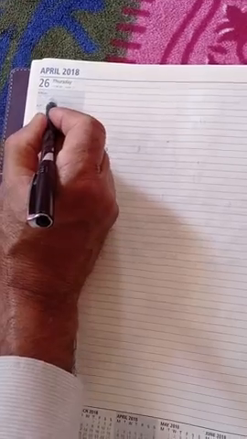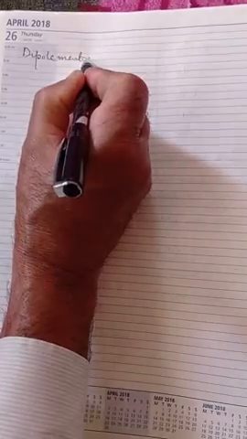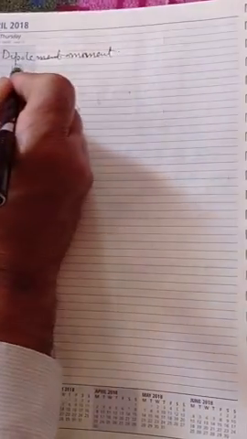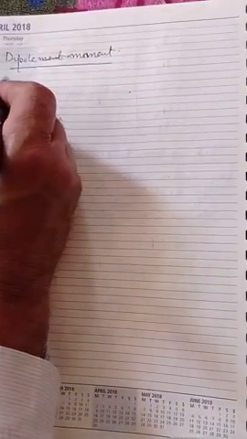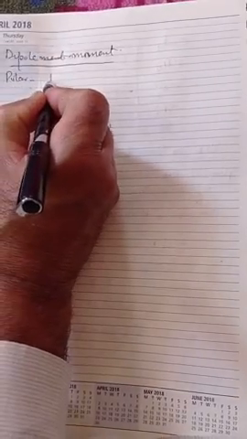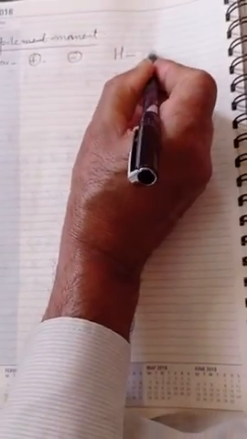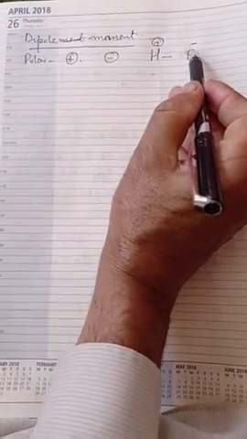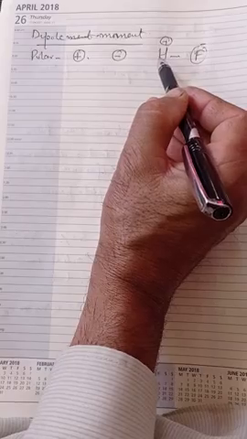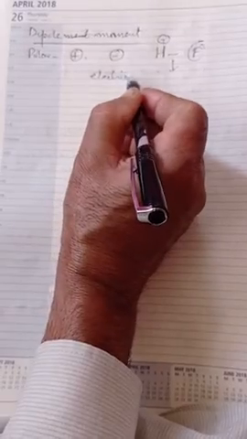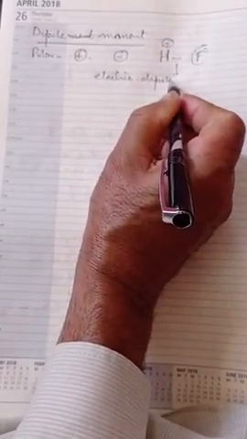Students, now we will study what is dipole moment. We know a covalent bond. In case of a polar bond, one end is positive and the other end is negative. For example, in case of hydrogen fluoride, fluorine is negative and hydrogen is positive. So in case of polar bond, one bonding atom has a negative pole and the other has a positive charge. That means there are electric dipoles, so it has dipole moment.